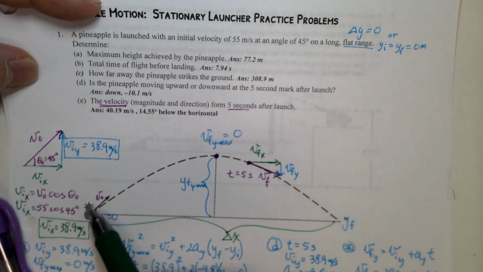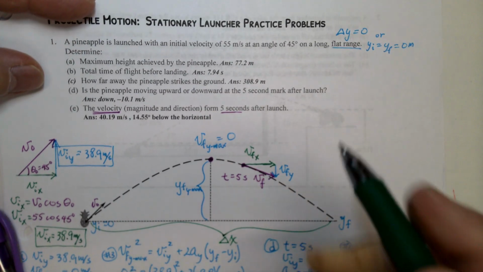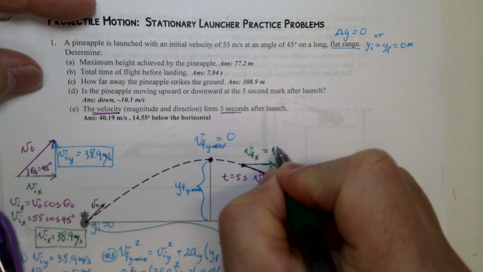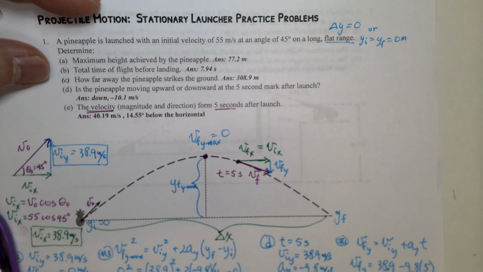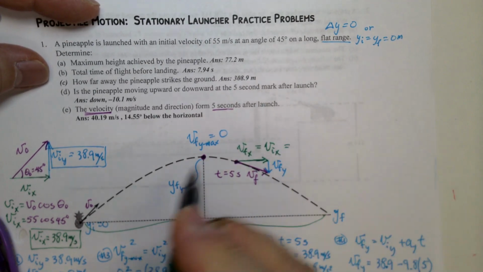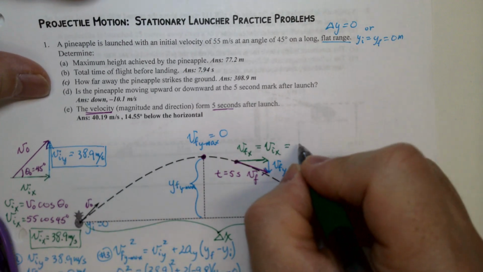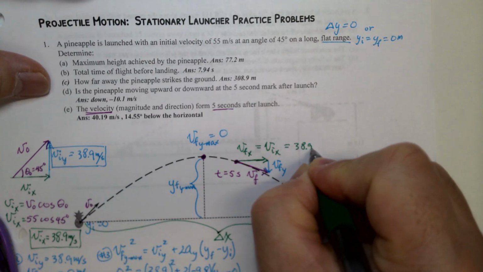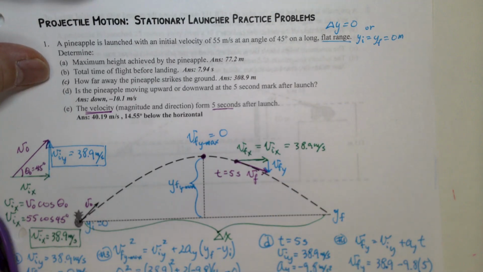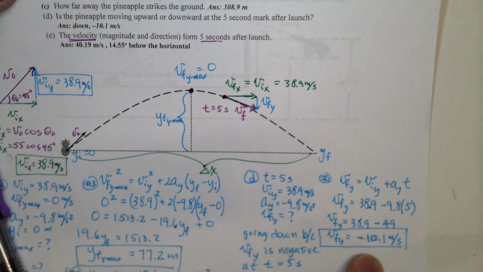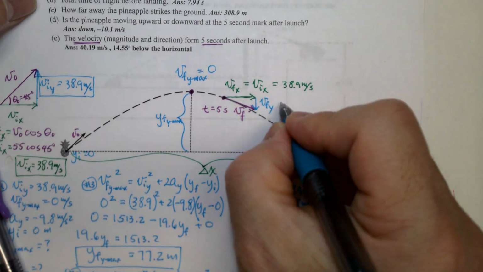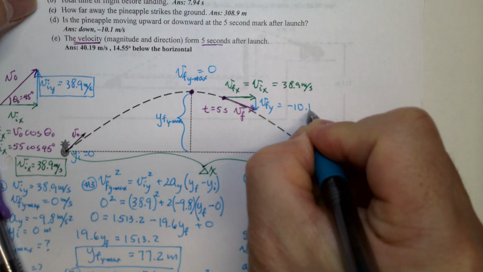At any point along this trajectory, my VFX is always going to be the same as my VIX, because my acceleration in the x direction is always 0. Therefore, my VFX at any point along here will always be 38.9 meters per second. So that's easy. We just calculated my VFY at 5 seconds, and that happens to be negative 10.1 meters per second.